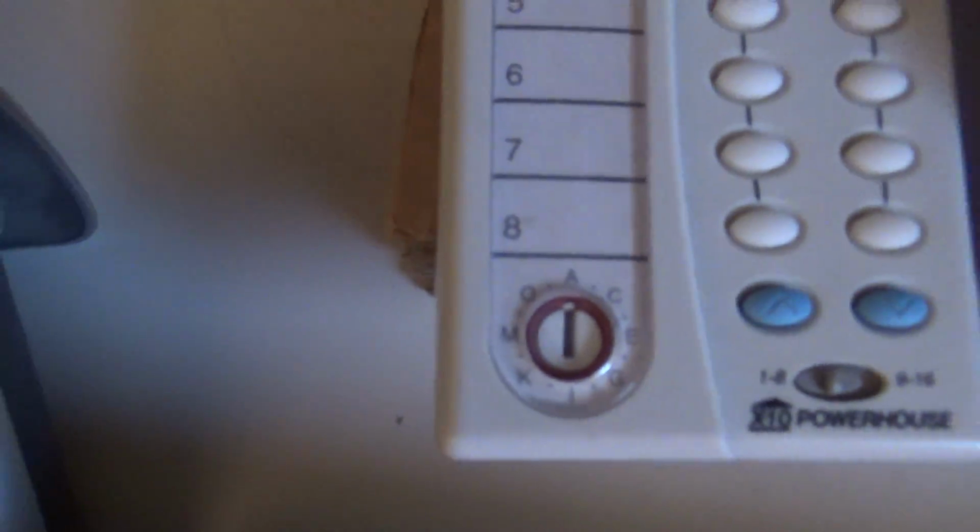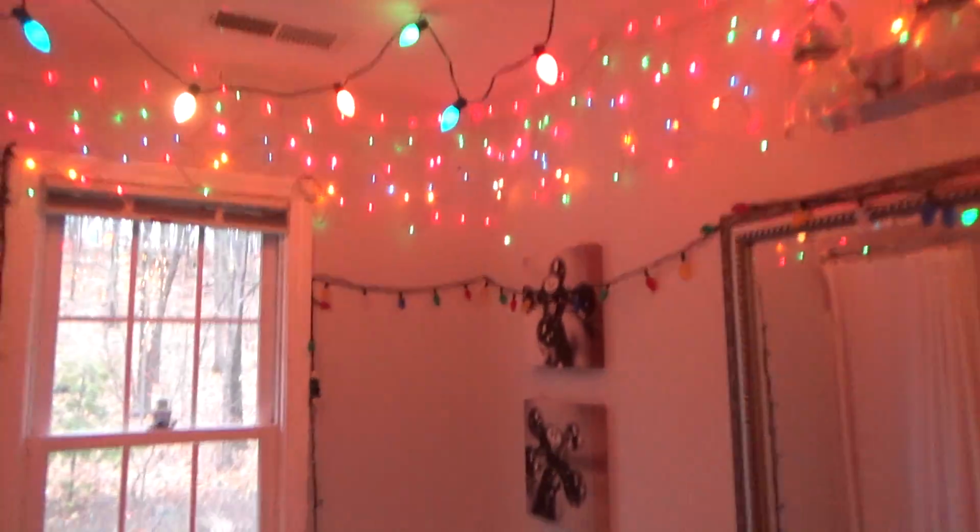In here, upstairs, this channel, these are all house A. And then in the bathroom, we have another remote here. This is a 2-key remote. And this has its own house. This is house B. We have number 1 and then number 2.